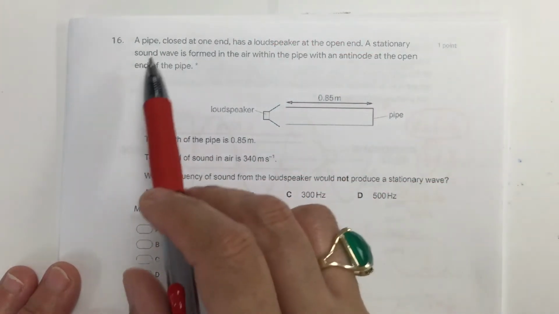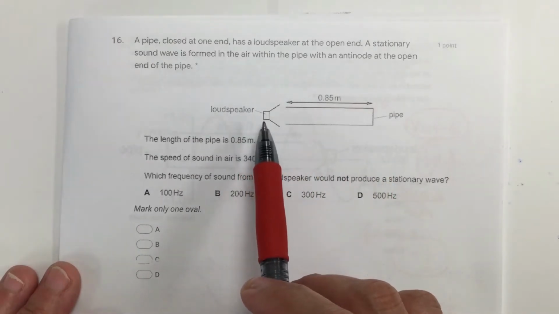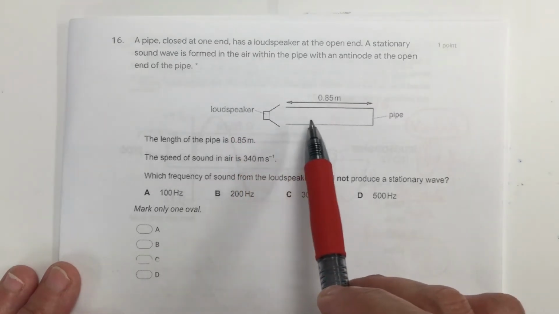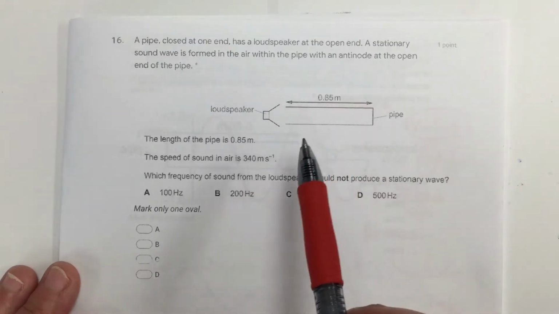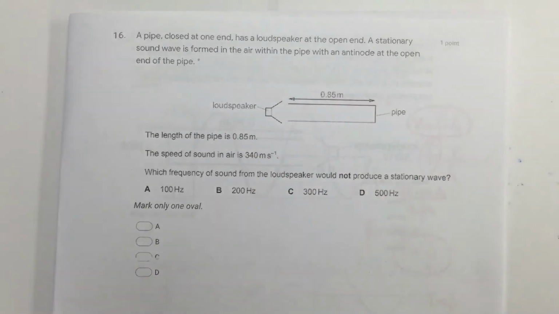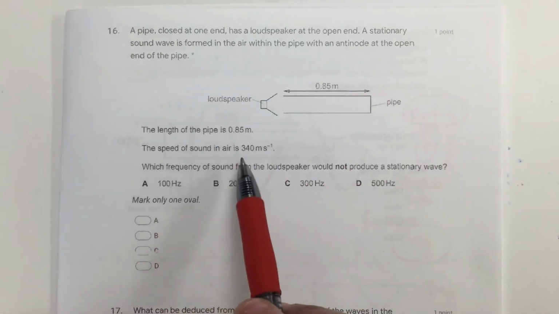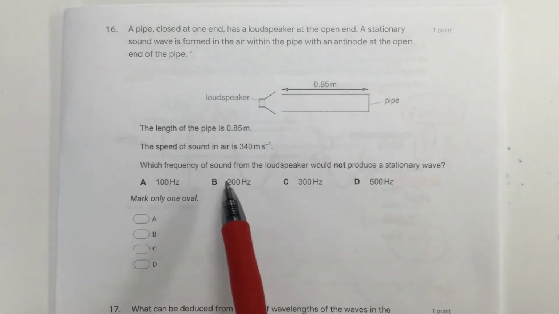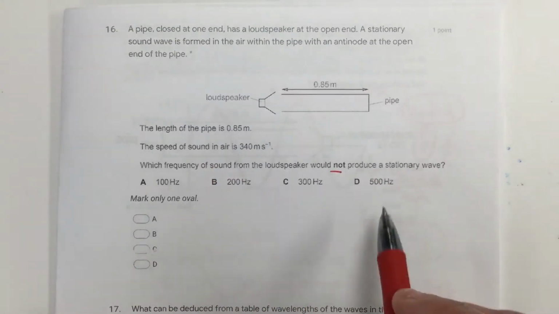Question 16. A pipe closed at one end has a loudspeaker at the open end. A stationary sound wave is formed in the air within the pipe, with an antinode at the open end of the pipe. The length of this pipe is 0.85 meter. The speed of sound in the air is 340 meters per second. Which frequency of sound from the loudspeaker will not produce a stationary wave?